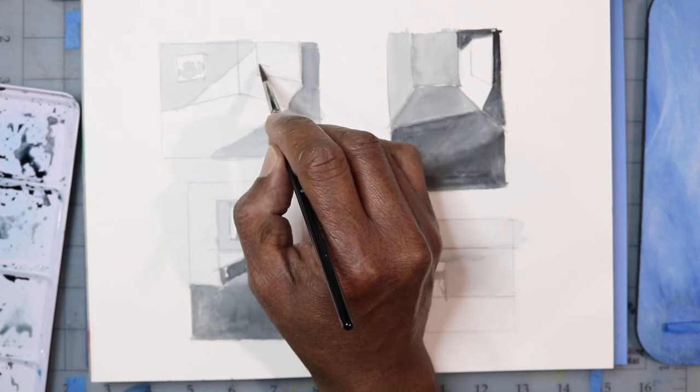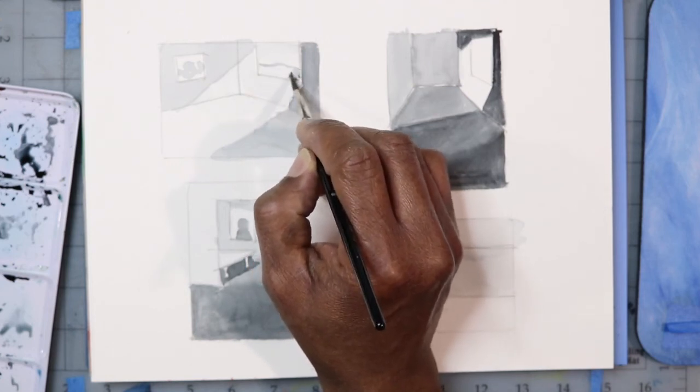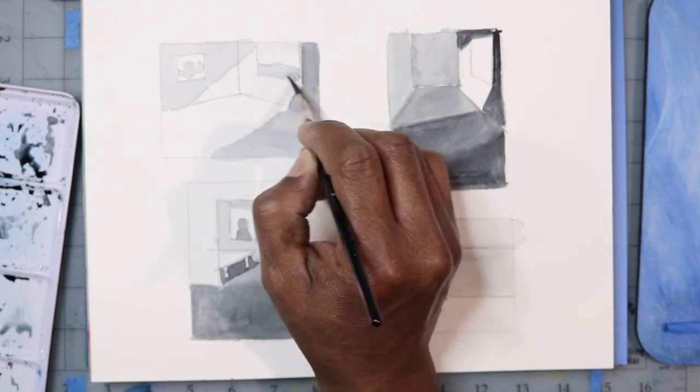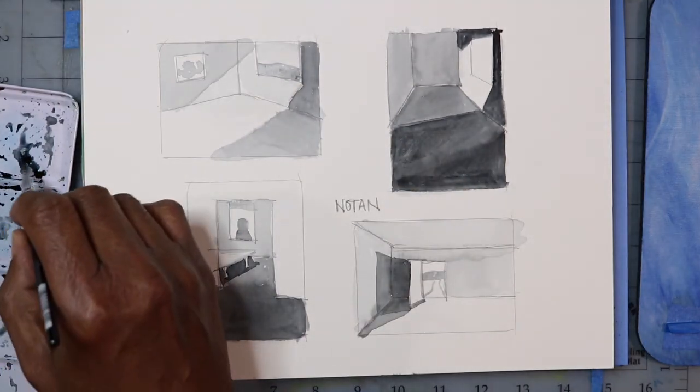Let's see. A little something in the background right in here. And then we go back.